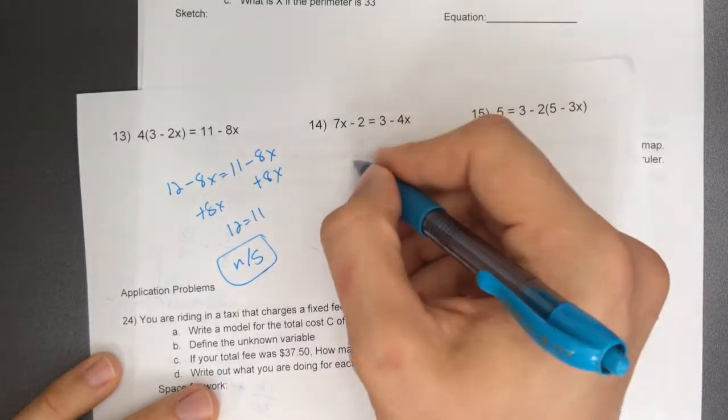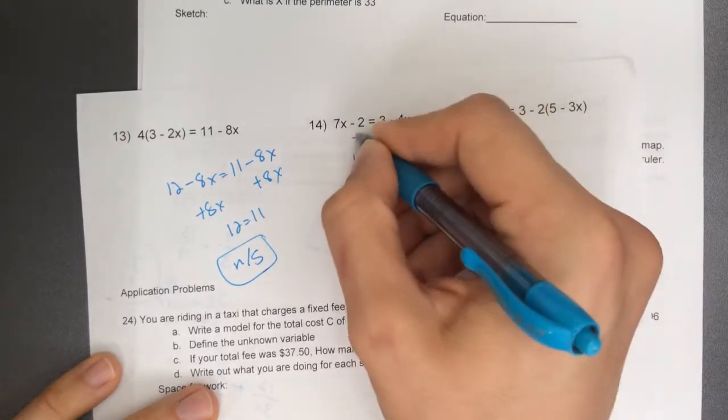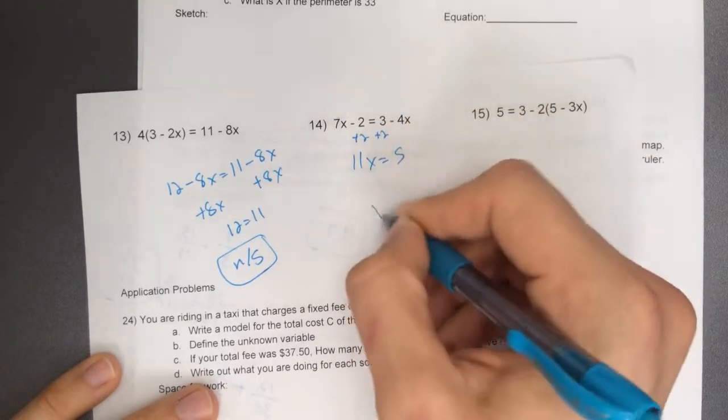We're going to add the 4x to the other side. I get 11x. Add the 2 as well. 11x is equal to 5. Pull the 11.